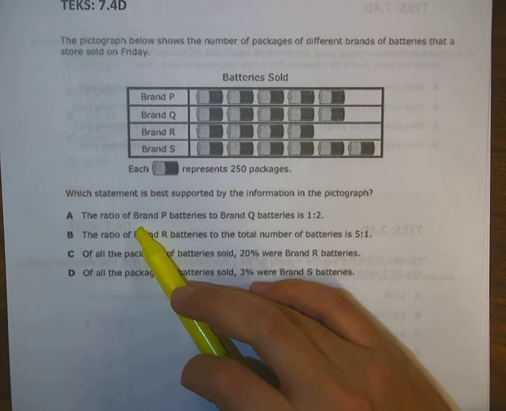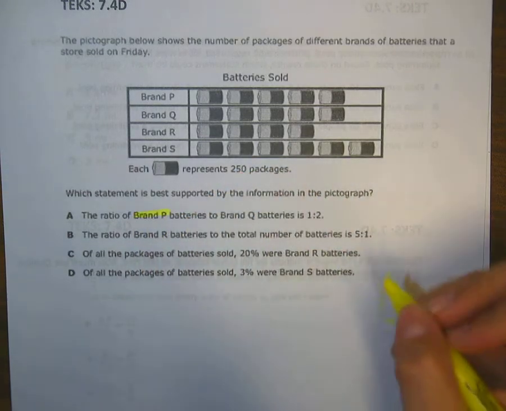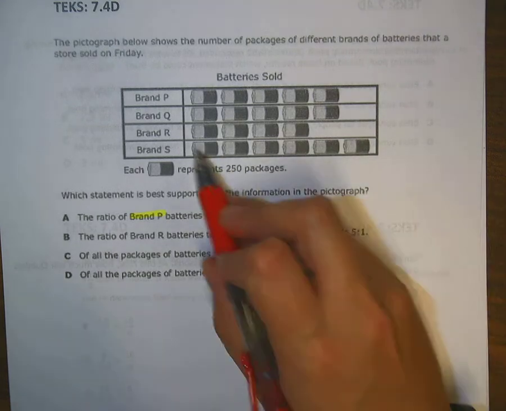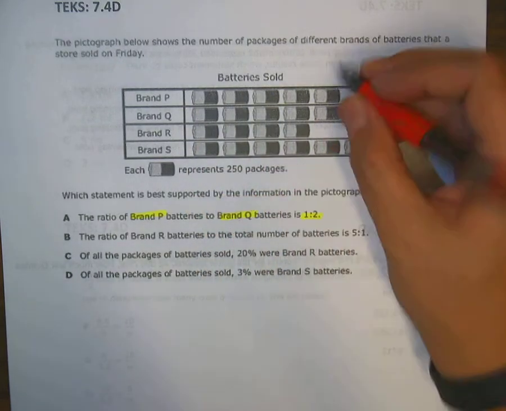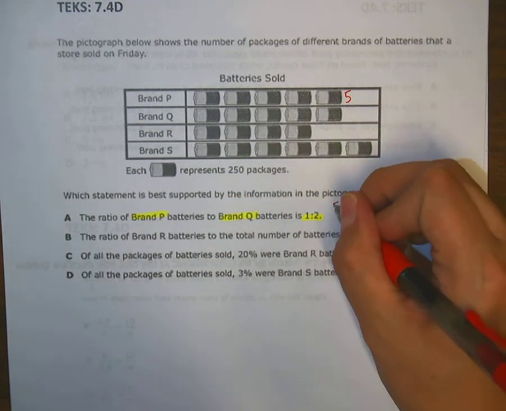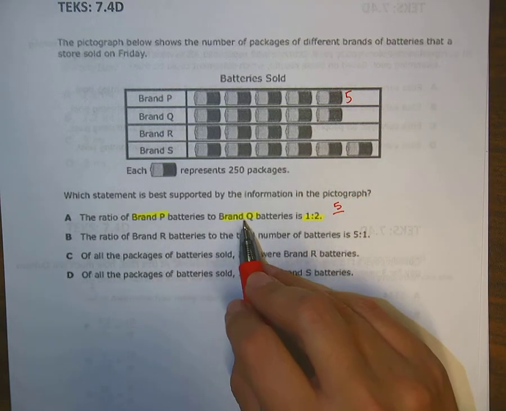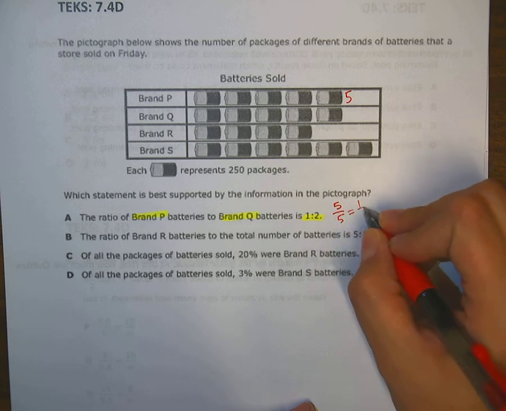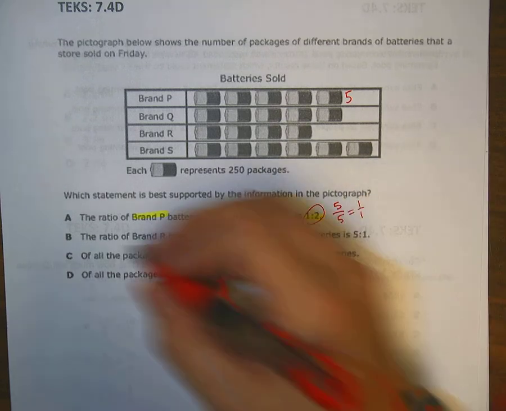Okay, the ratio of P to Q is 1 to 2. Well, let's look. P has 1, 2, 3, 4, 5. So that's 5. And then my ratio to Q is 1, 2, 3, 4, 5. That's 5 to 5. So no, that's a 1 to 1 ratio. So that's not right.